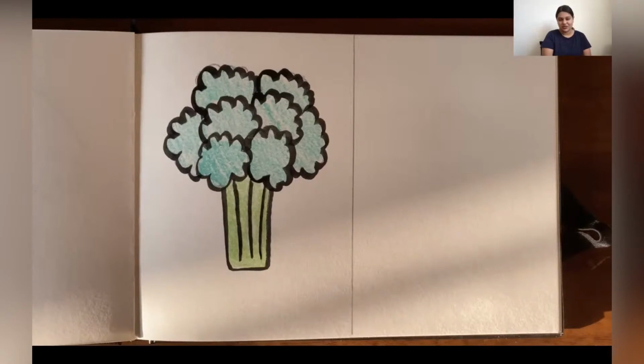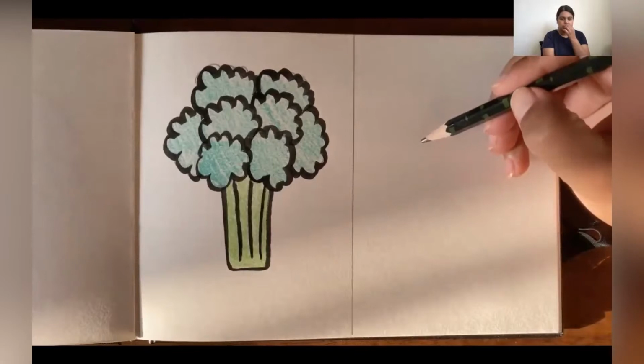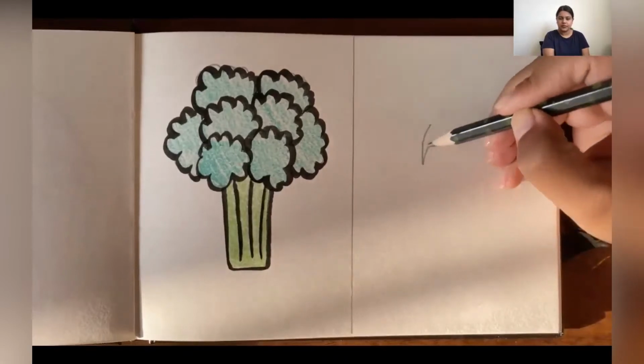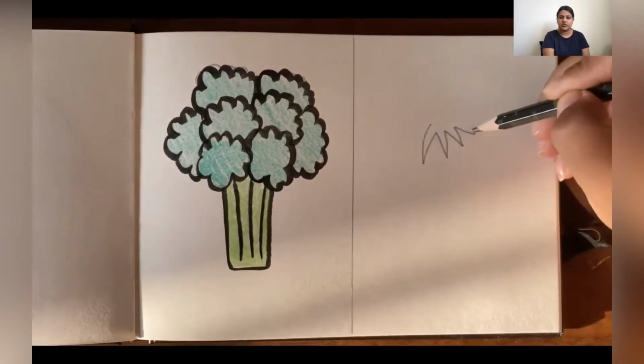Okay, the next vegetable for today's class is going to be a brinjal or an aubergine or an eggplant. All of them have different names in different places, but this is the one that we're going to be drawing. We're going to be drawing an eggplant. So let's get started with that. Grab your pencil, and now we're going to start by drawing a leaf kind of structure like this.